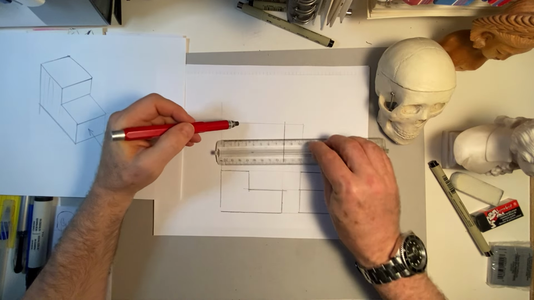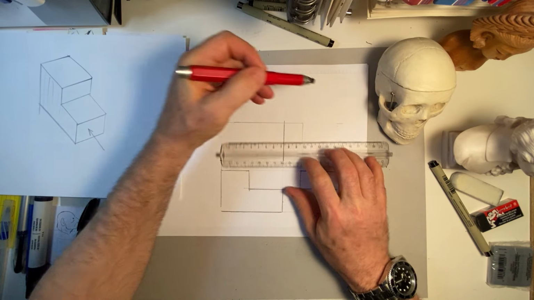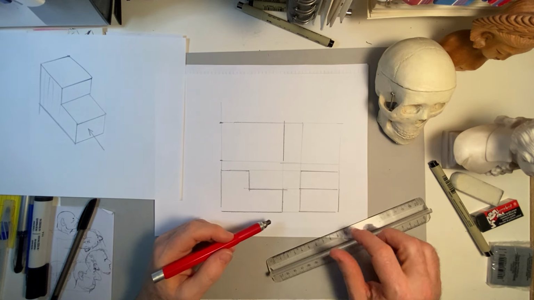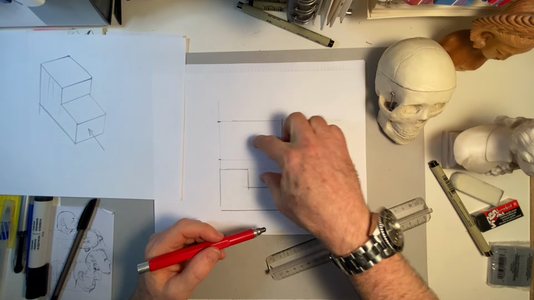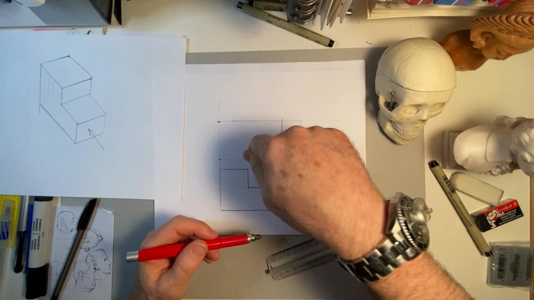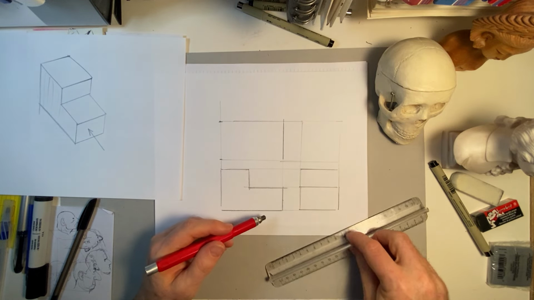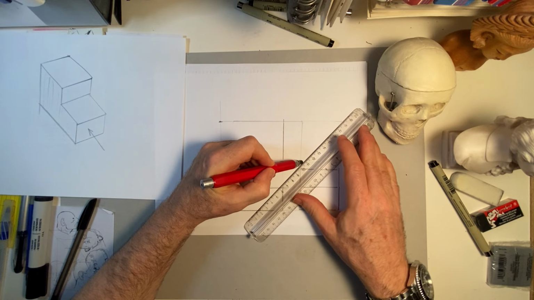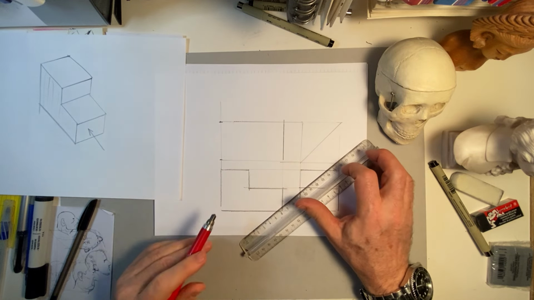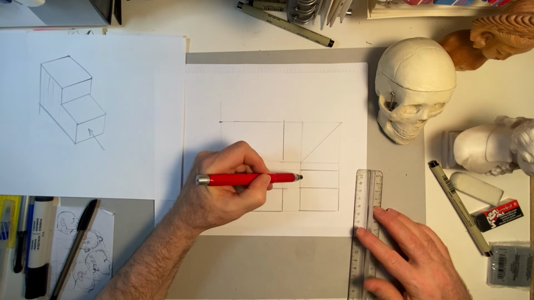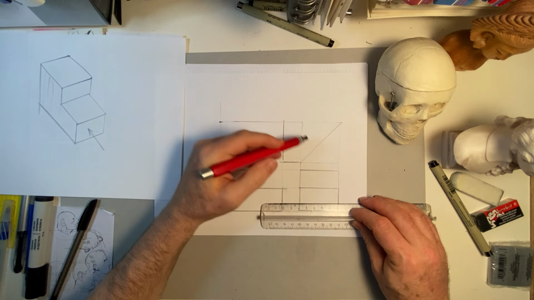Oops, I'm just extending these. I didn't draw them long enough. So you've got that, and then all you want to do is project these dimensions over to the top view. So this view here would be looking straight down from above. So to do that, this is just an artificial line. It's just a projection line where things sort of turn the corner, any dimension.